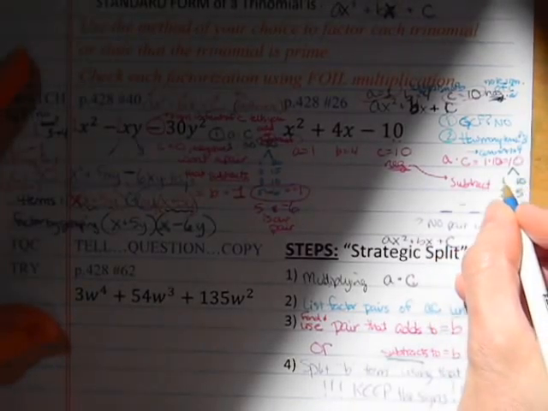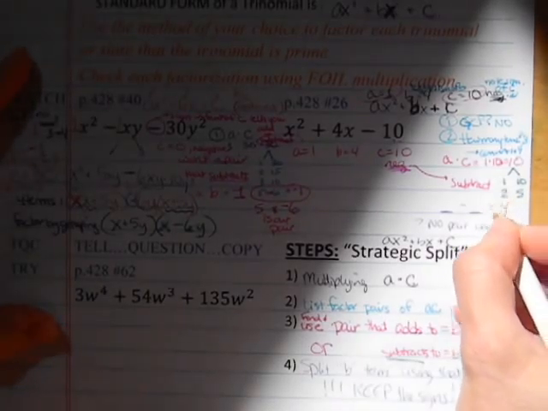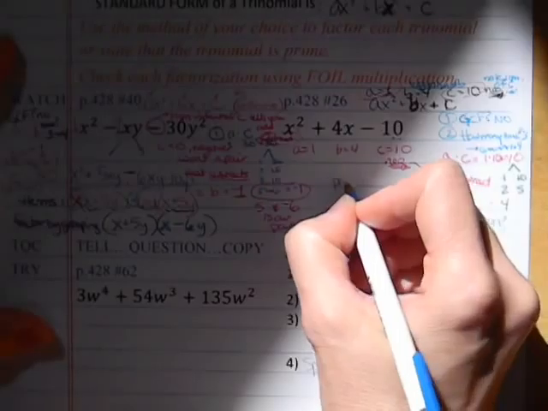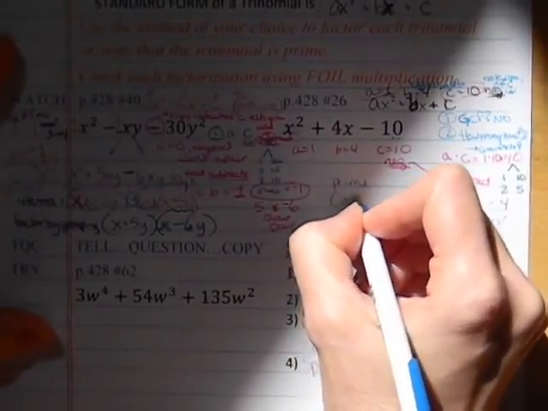You can't go 1 minus 10, that's negative 9. 10 minus 1 is positive 9. 2 minus 5 is negative 3. 5 minus 2 is 3. Nothing gives you 4. Okay? So if there's no pair that works, you may stop. This one is prime. This one is not factorable.